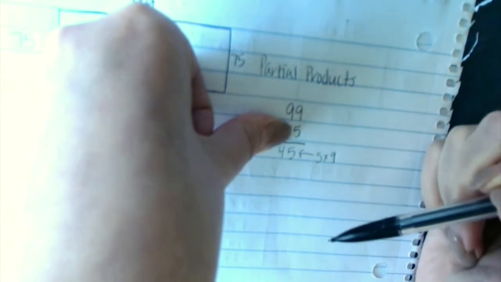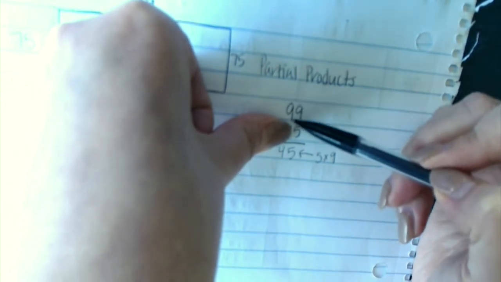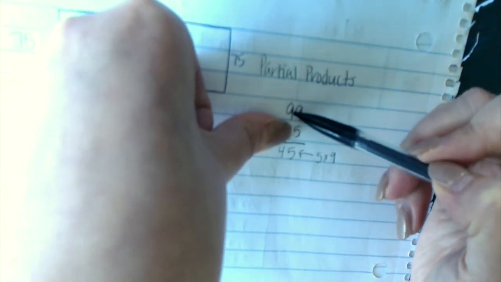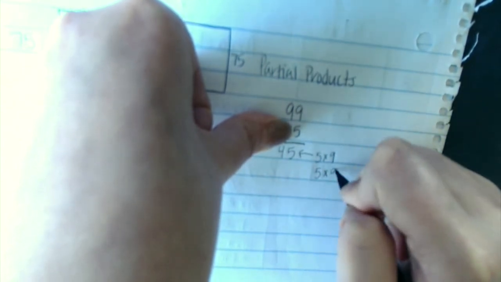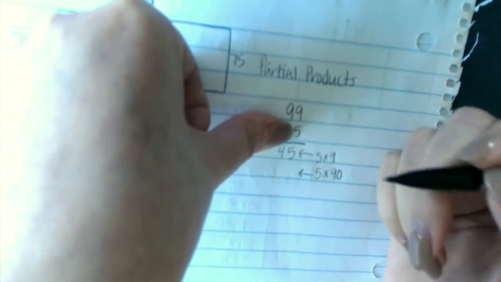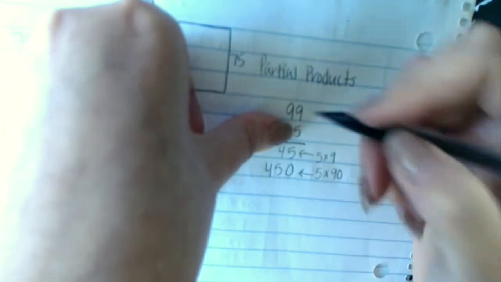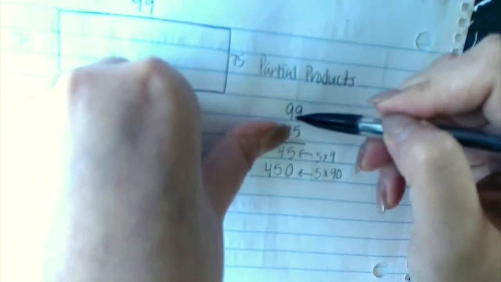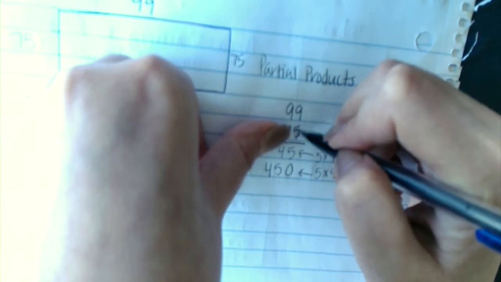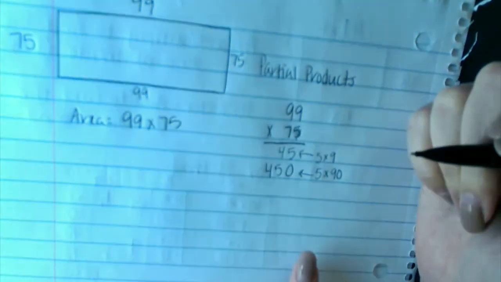I'm writing this on the same line so I can keep track of my answers. Up next, I'm doing 5 times this 9. But this 9 is in the tens place. So this 9's value is actually 90. 9 tens equals 90. So I'm going to take 5 times 90. Using my math, I know 5 times 90 is 450. Since I took both of these numbers times my 5, that's good to go. I'm going to just cross it off so I forget about it because I'm done.